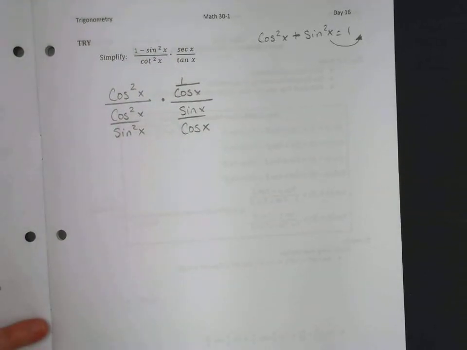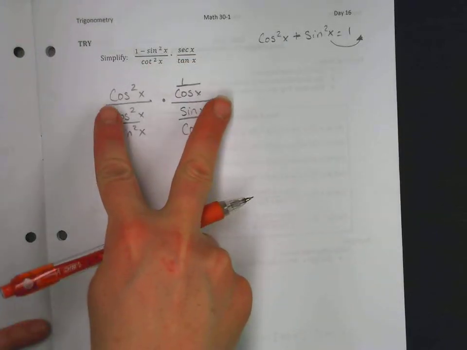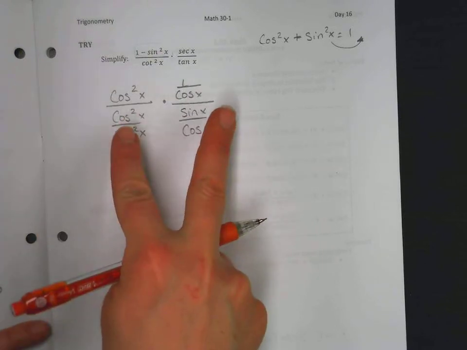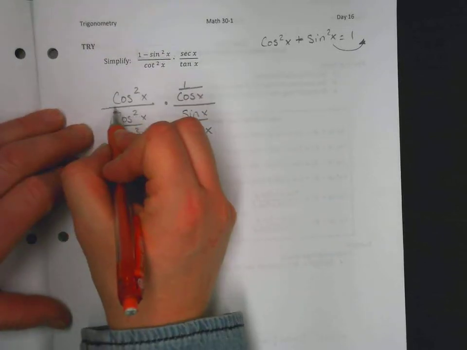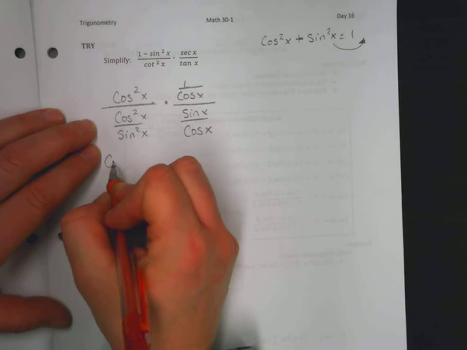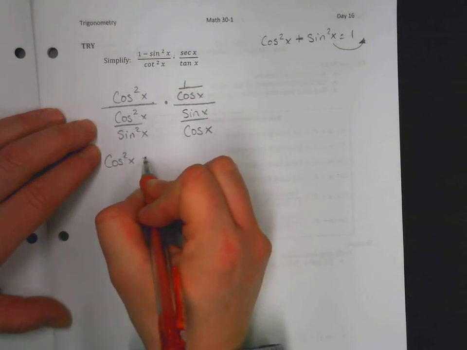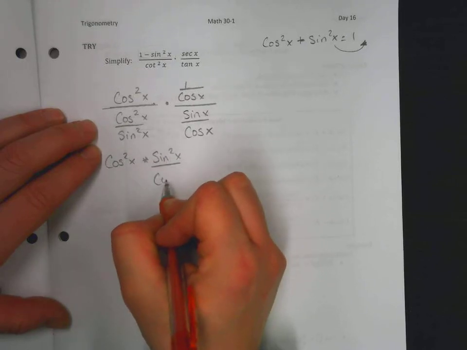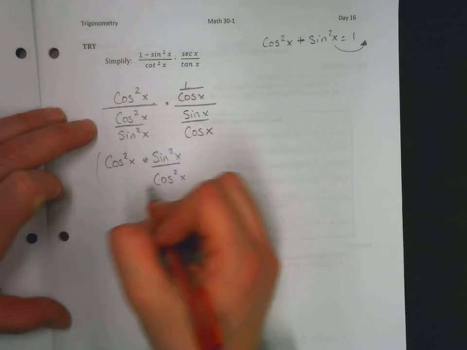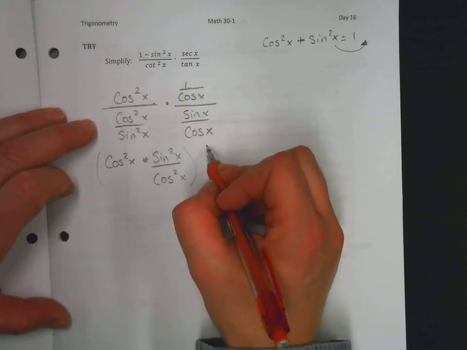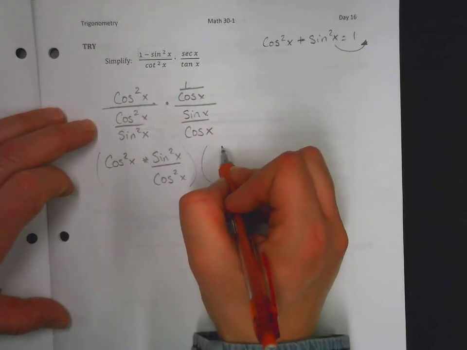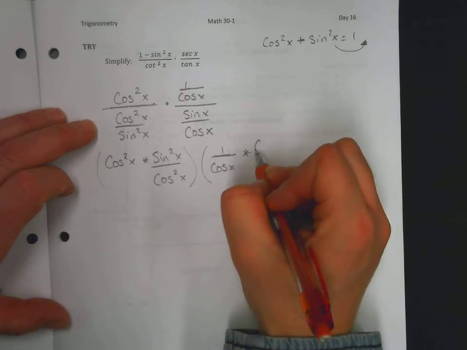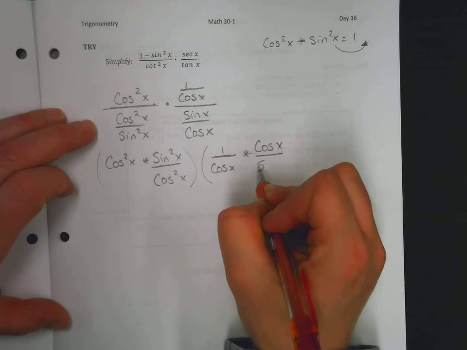I take the numerator and I multiply it by the reciprocal of the denominator. So that's this set. And then that is being multiplied by, same thing, I'm going to take the numerator and multiply it by the reciprocal of the denominator. And then I'm going to start to look to cancel. So here my cos squareds cancel, my cos cancels here, and now I can multiply these.